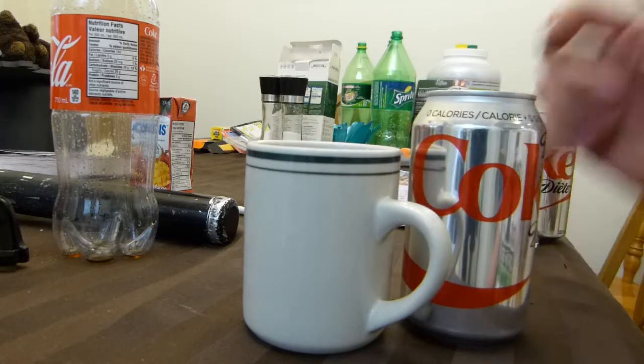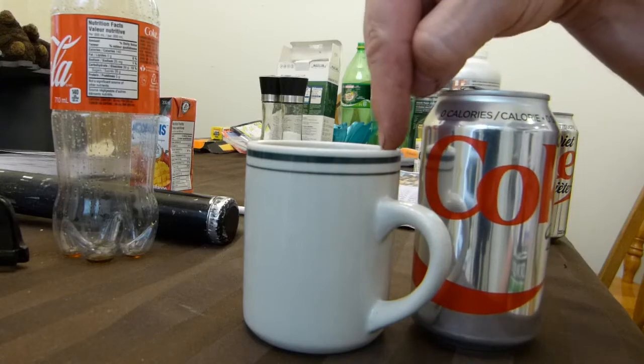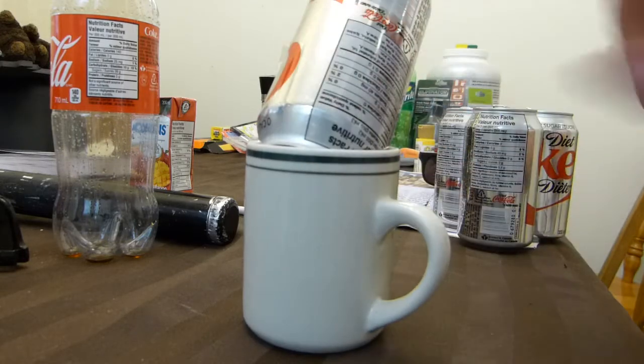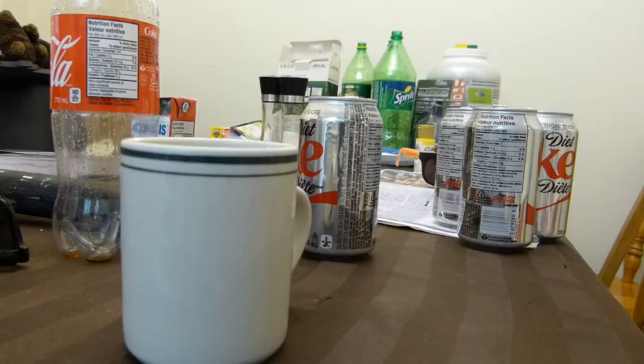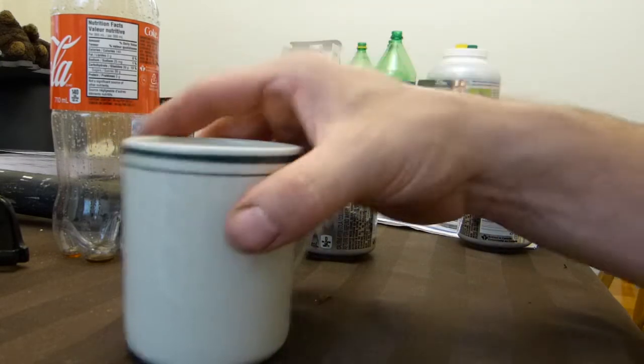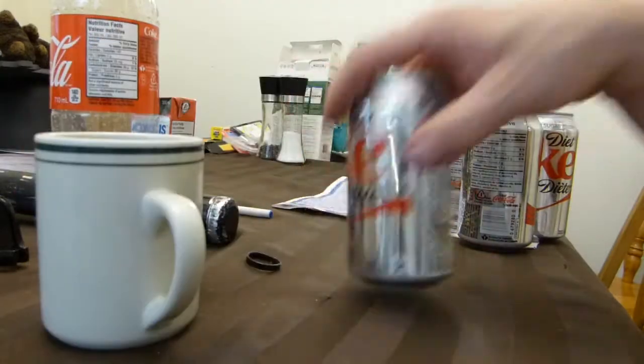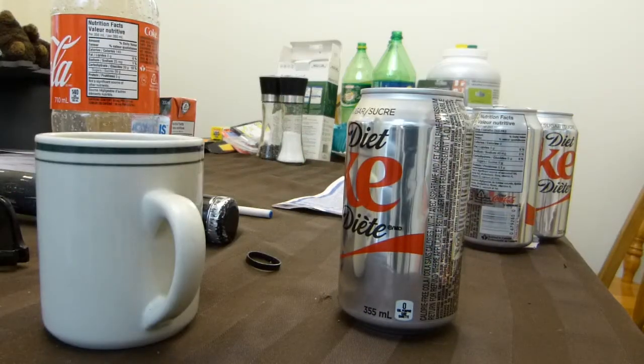Or if this and this are at the same temperature, you can just transfer the contents and drink it that way. Also works. So there you have it. Old school solution to a modern problem with shapes and sheet metal.